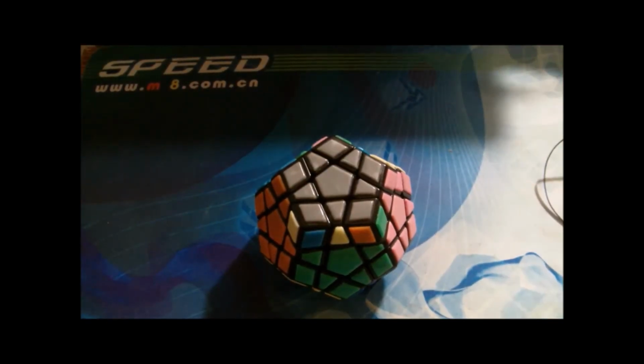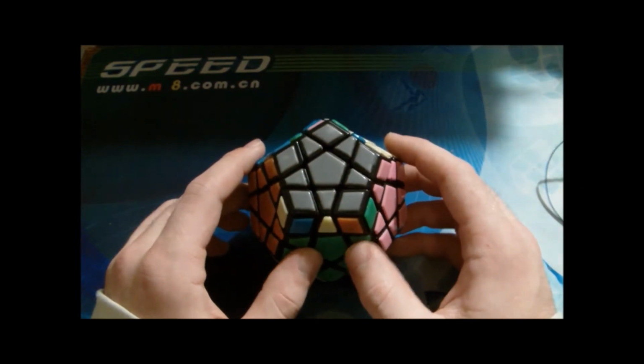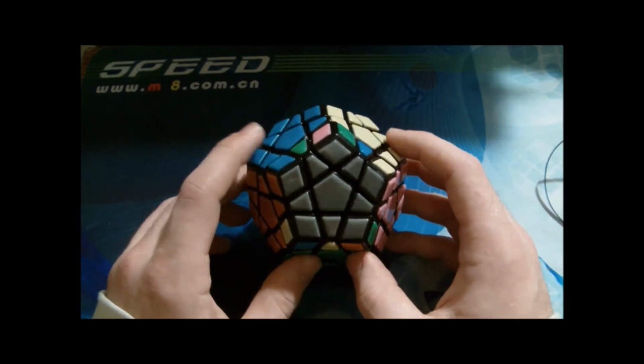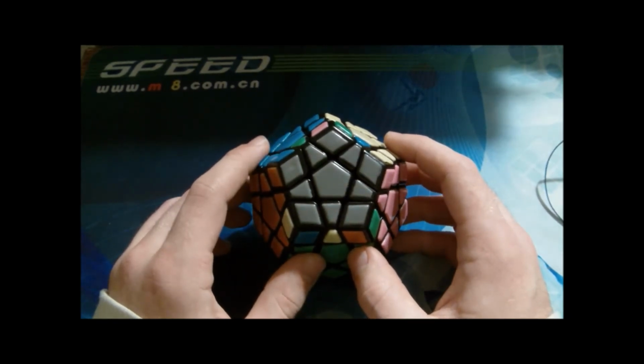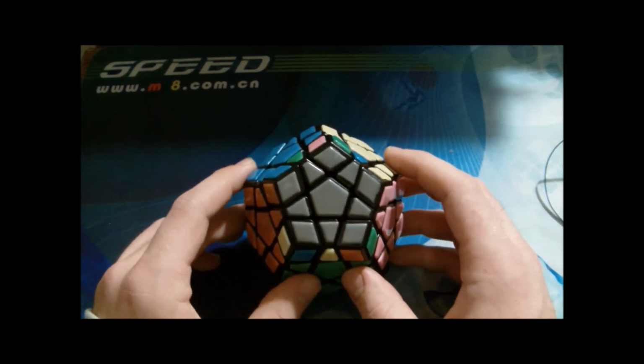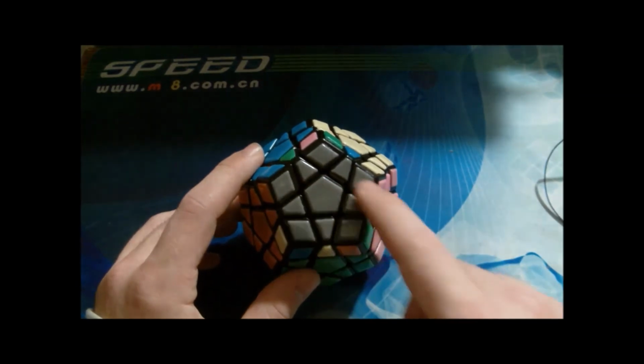I almost forgot the free PLLs. So for this PLL, I actually just learned it like a week ago. I don't learn them very frequently, but it's really easy. It's one of the horse face cases, as you can see by these 2 are solved, and these 3 edges need to be cycled.